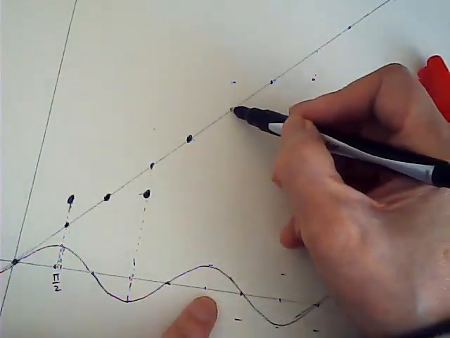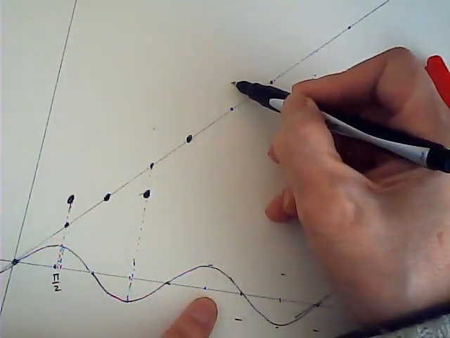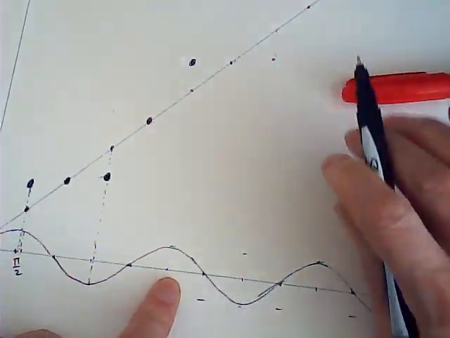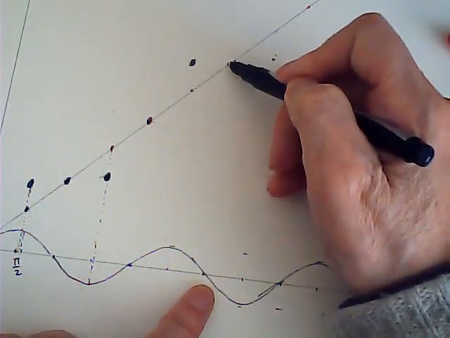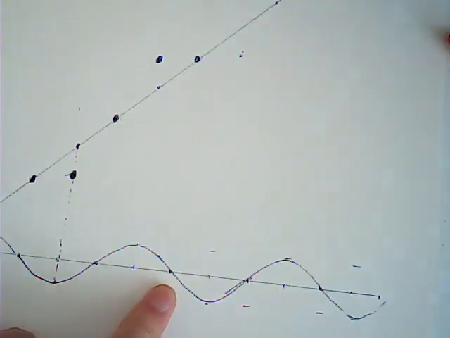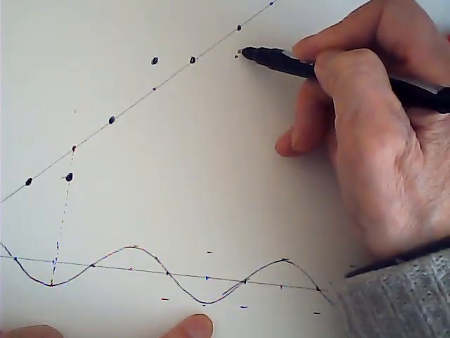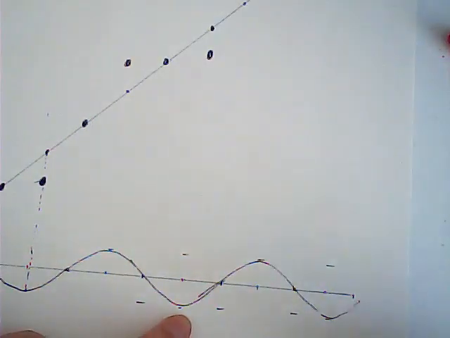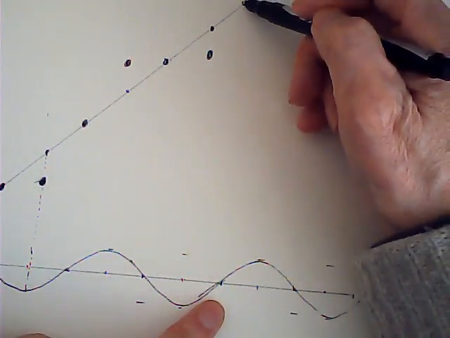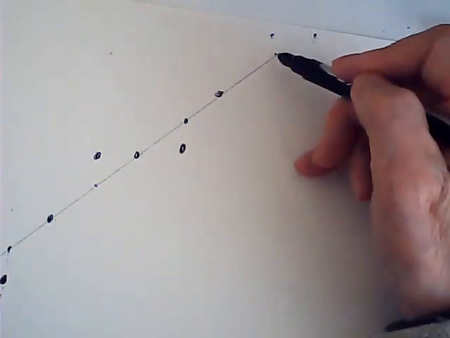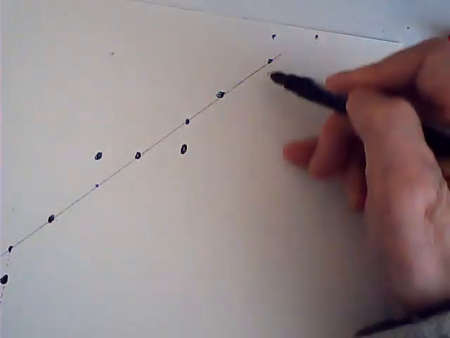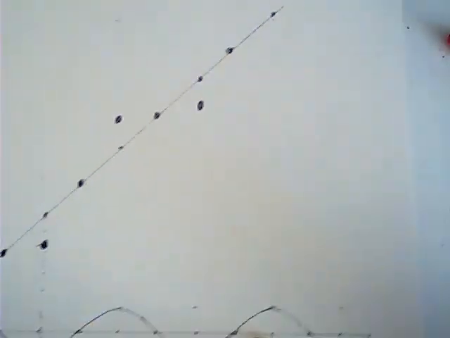This one is x plus sine x. And then this is x, right? And this is x, sine x negative, minus sine x becomes here. And this one is x. And this is x and the plus sine x.